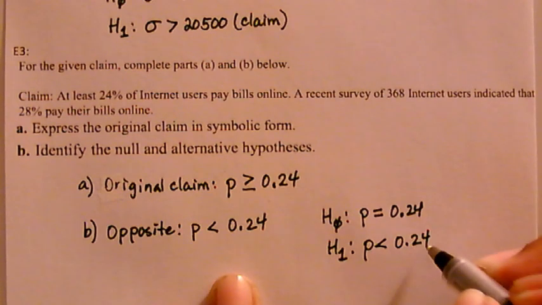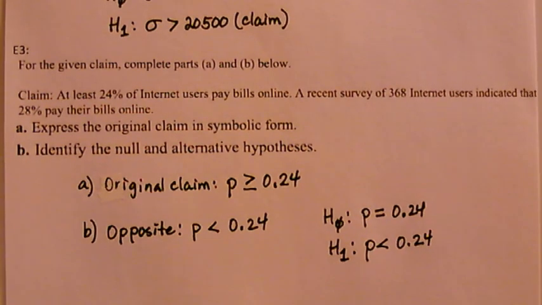Because in the alternative hypothesis, it's either going to be a less than symbol or a greater than symbol or not equal to. Okay? So that's steps 1, 2, and 3. Writing the original claim, stating the opposite of the original claim, and then identifying the null and your alternative hypothesis.